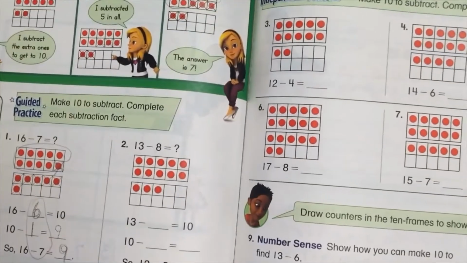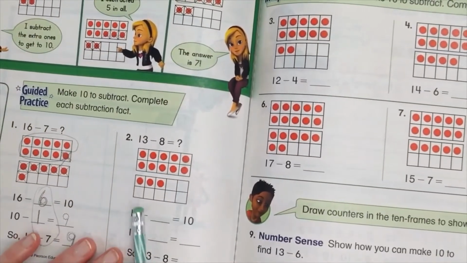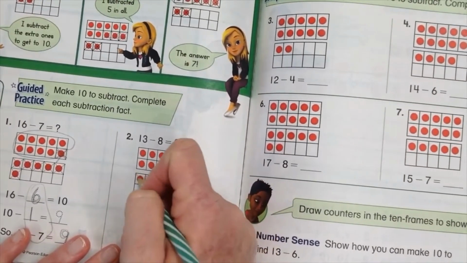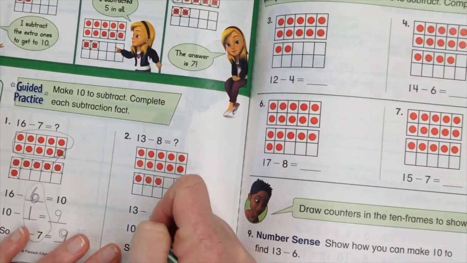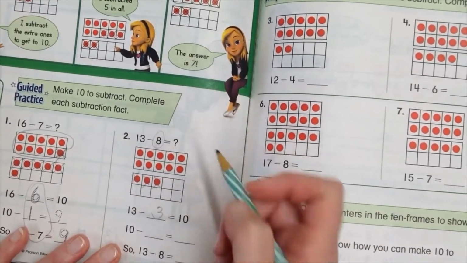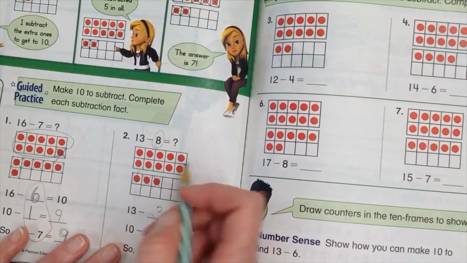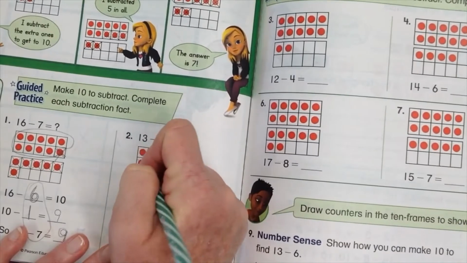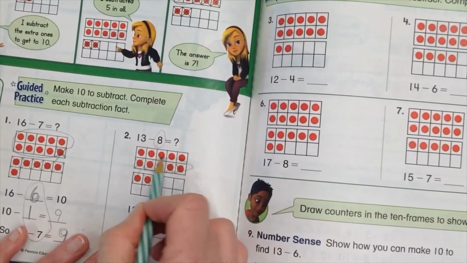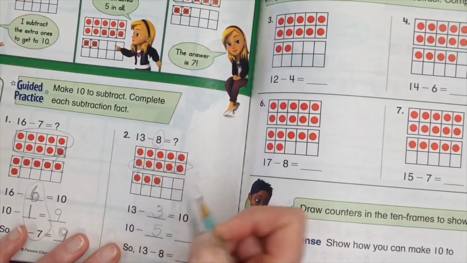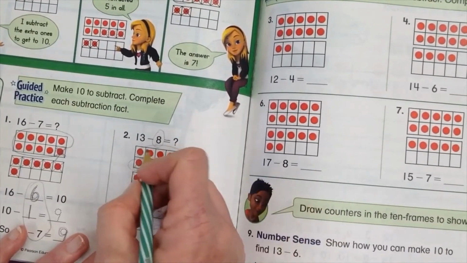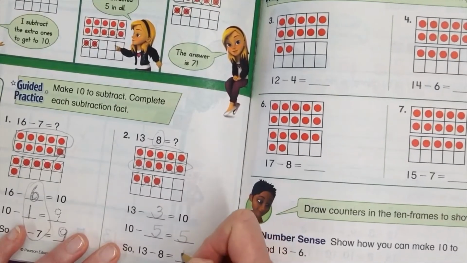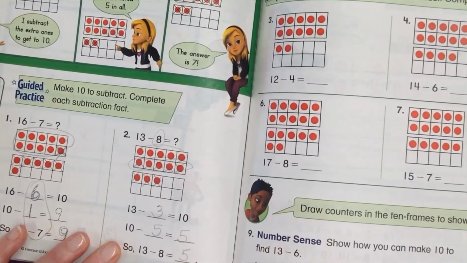All right, number 2, we start with 13. And they want us to get down to 10 first. So we're going to cross off 1, 2, 3 to get down to the 10 frame. That was 3. We need to cross off all the way to 8. So that was 3, 4, 5, 6, 7, 8. So how many of these did we cross off? 5. And how many are left? 1, 2, 3, 4, 5. So 13 take away 8 equals 5.